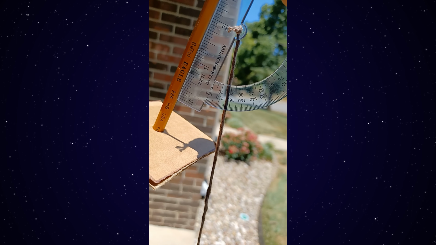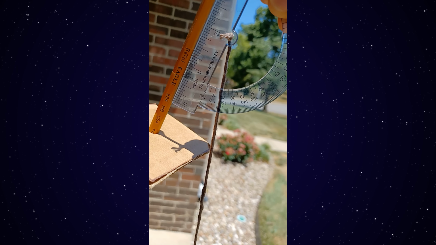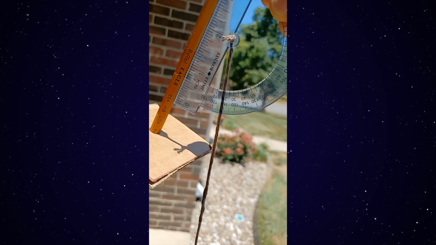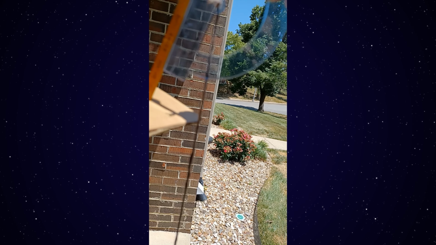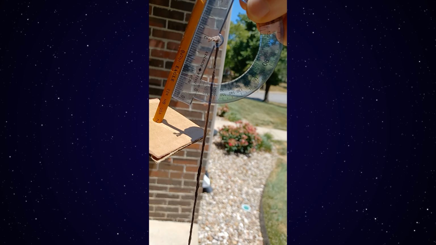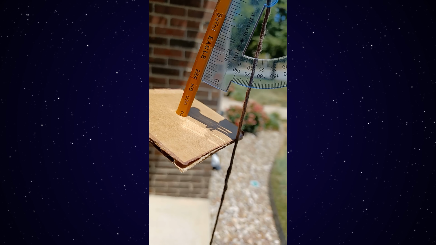So that's when the Earth is tilted the most towards the sun. So I'm hand measuring this at 164, 165, 164. How I know is when the shadow, you can see that shadow.